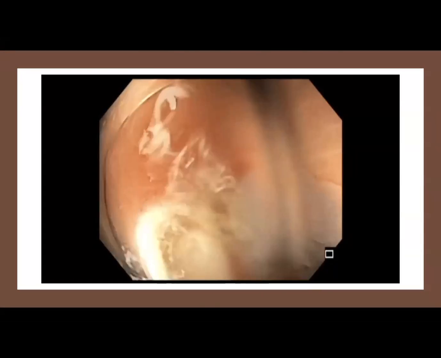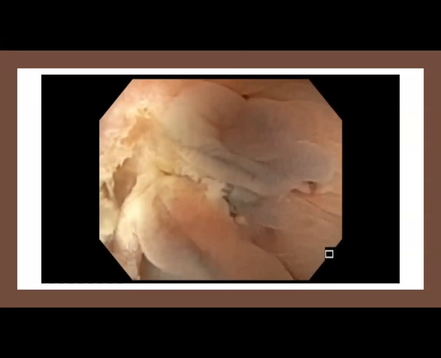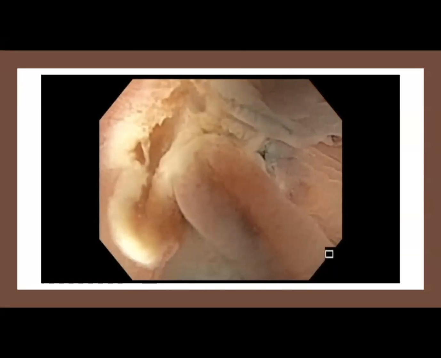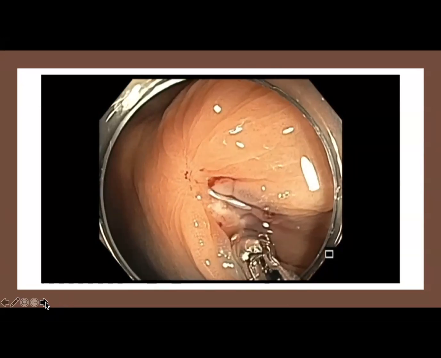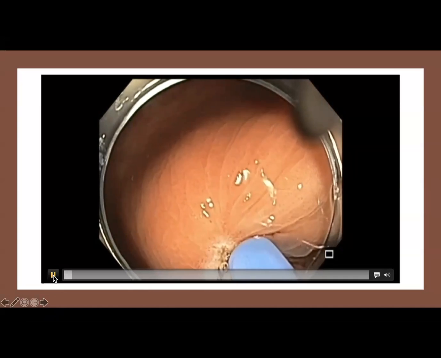So as you can see, the advantage of having a cap is that you can use a little bit of water and then get closer to satisfy yourself that you removed the polyp completely. So then we went ahead and did the APC.